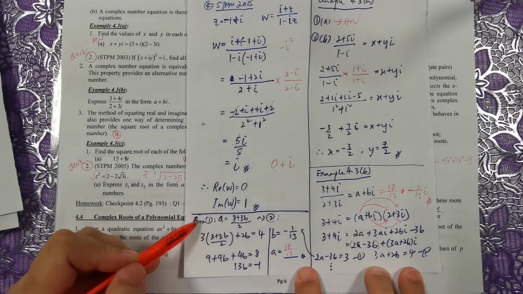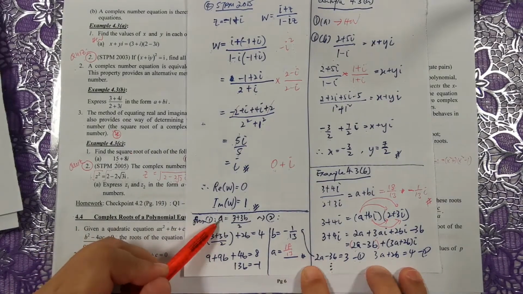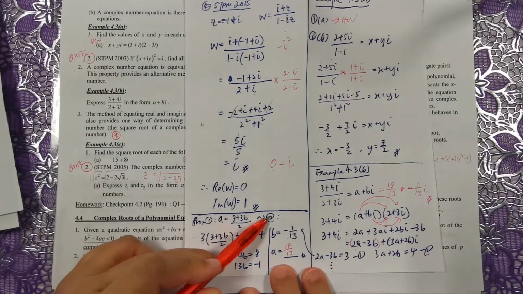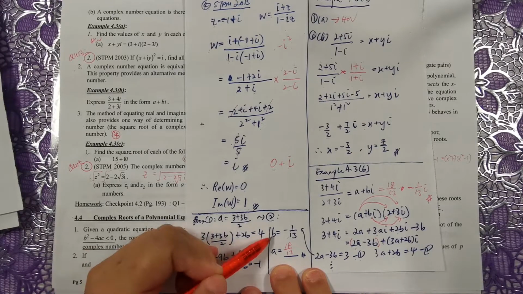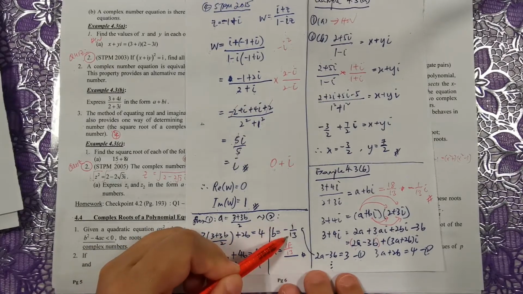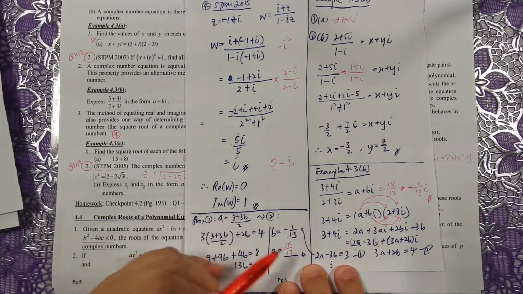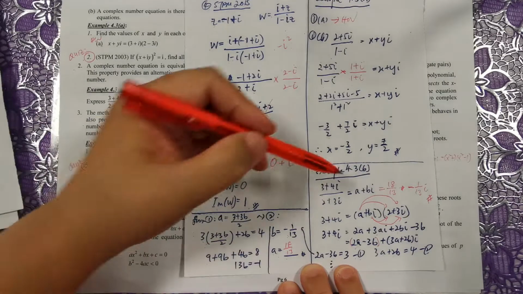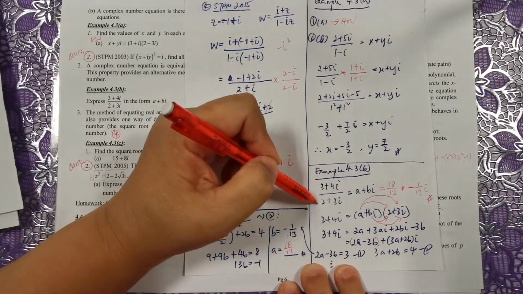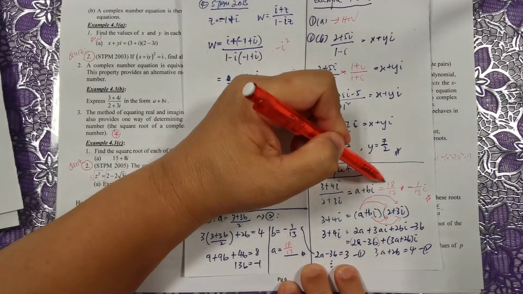Then we solve. From equation 1, we rearrange a as the subject. Then we substitute this into equation 2, and it becomes like this. Then we solve this equation and we find that b equals negative 1 over 13. Then substitute in here, calculate, and you get a equals 18 over 13. So you get your a and b. Therefore, (3 + 4i) divided by (2 + 3i) equals this answer.